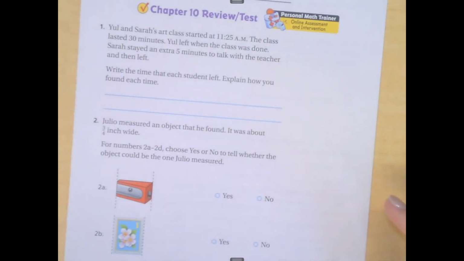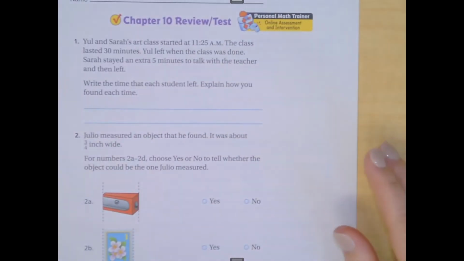Good morning, class. Today we're going to go over our Chapter 10 study guide. Okay, so grab the study guide that you did for our previous school day and get ready to check your answers as we work through.